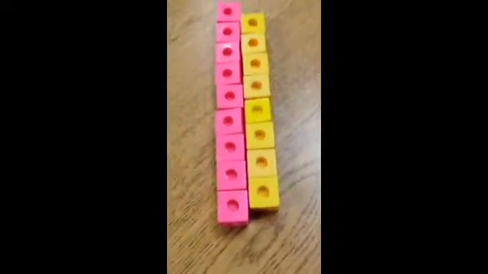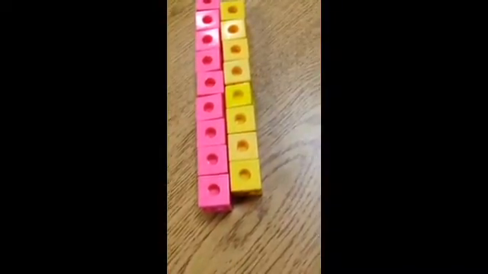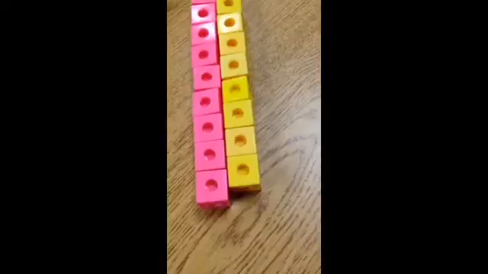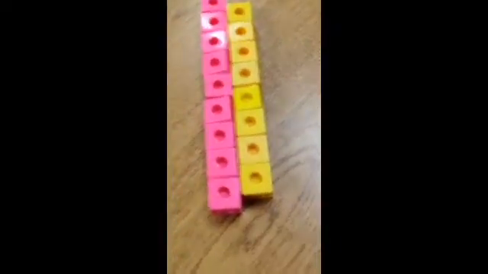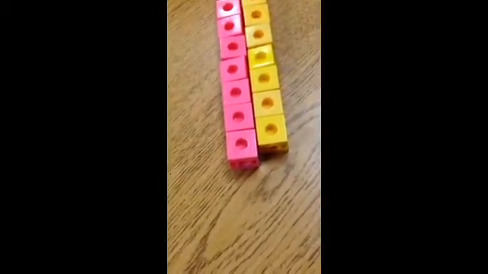Add. And how did you know to add? Because 9 apples and 8 bananas, I add them together. But what made you think, oh, I need to add these together to get the answer? What were you trying to figure out? How much she bought all together.